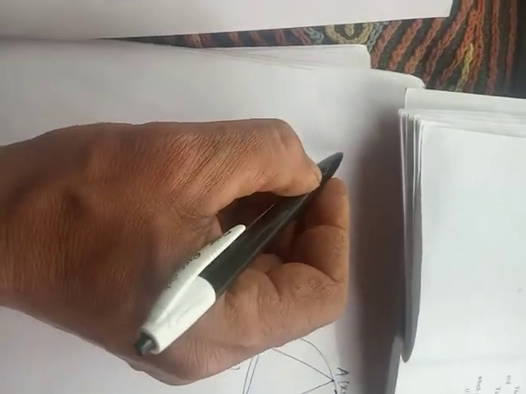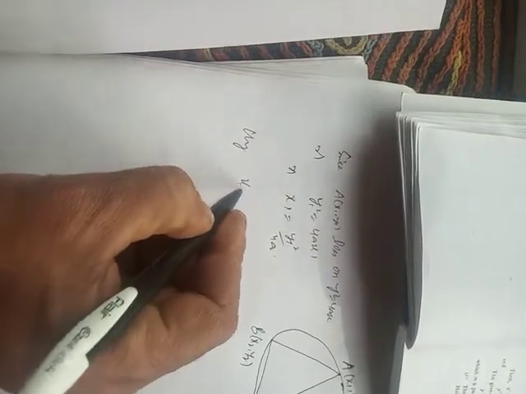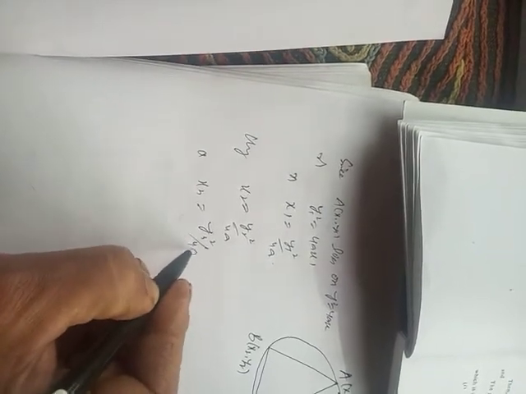Since A (x1, y1) lies on y square is equal to 4ax, it will satisfy it, that is y1 square is equal to 4ax1, which implies x1 is equal to y1 square by 4a. Similarly, we will get x2 is equal to y2 square by 4a and x3 is equal to y3 square by 4a.